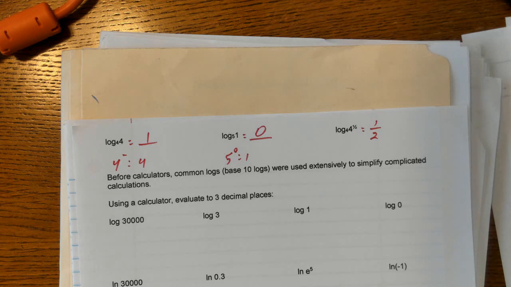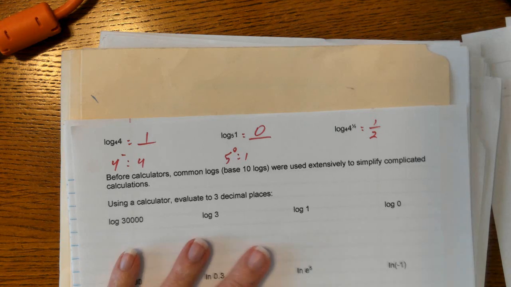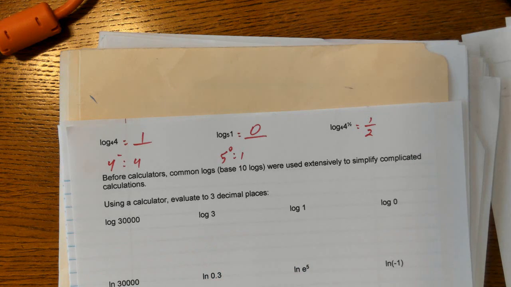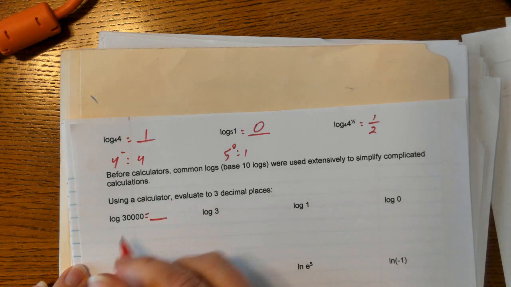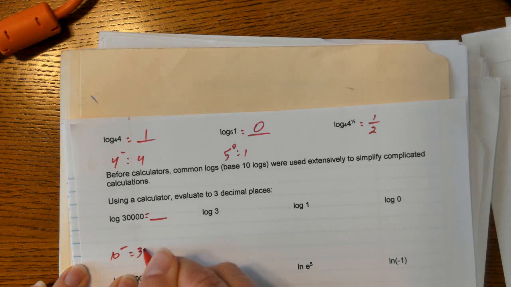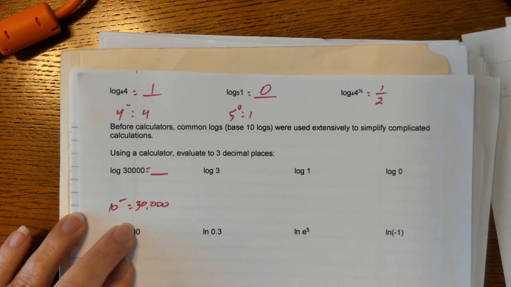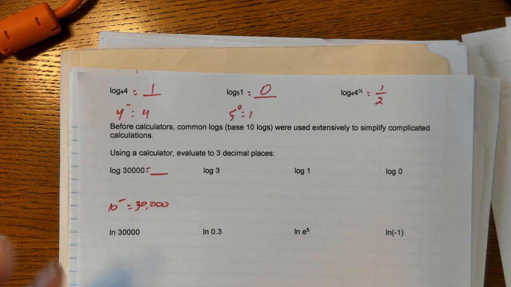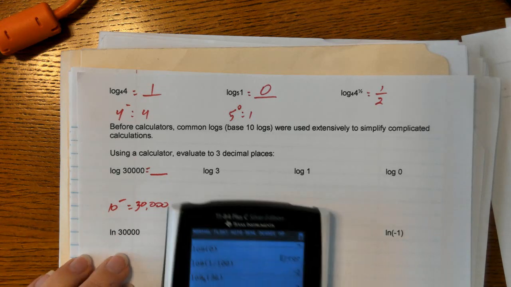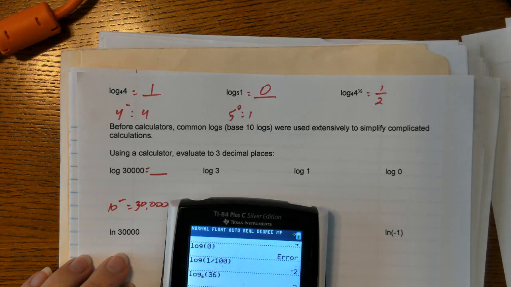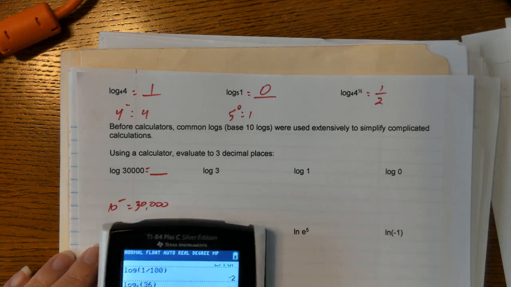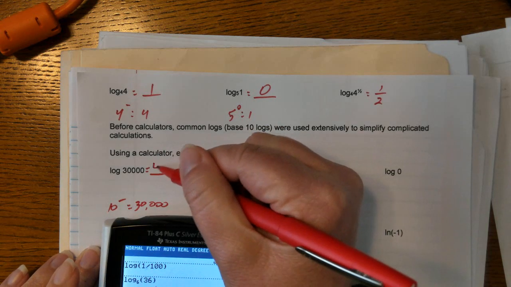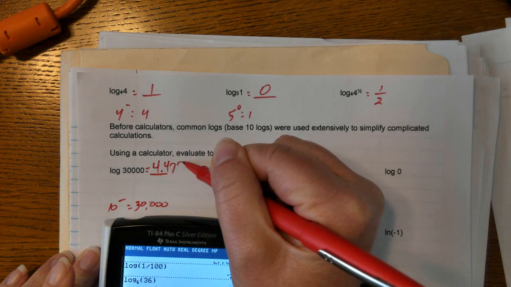Okay? And then the last group here, they do want you to use a calculator. These are going to be logs that don't work out to be nice, pretty numbers. They always work out to be decimals, so you will have to use your calculator. Okay? In other words, 10 to the something equals 30,000. That is not going to be a nice whole number, okay? So you're going to have to type that one in, okay? So log 30,000, and they told us to round to 3 decimals, so 4.477.